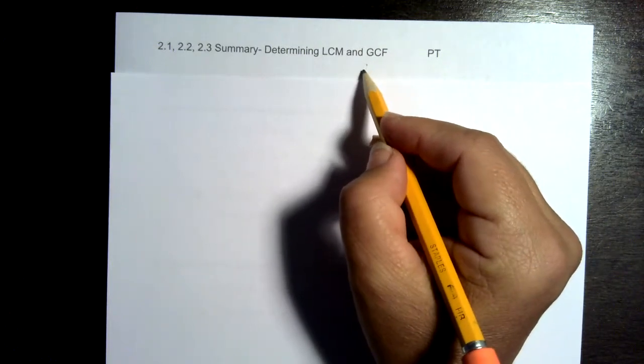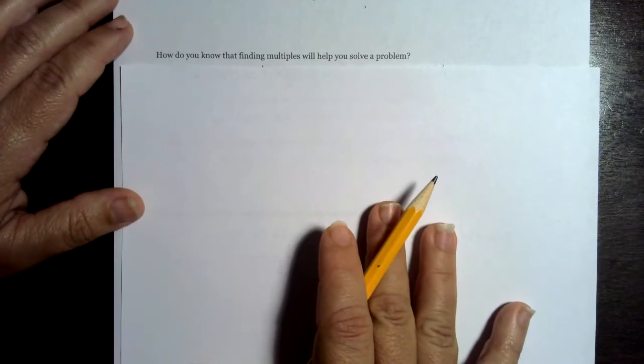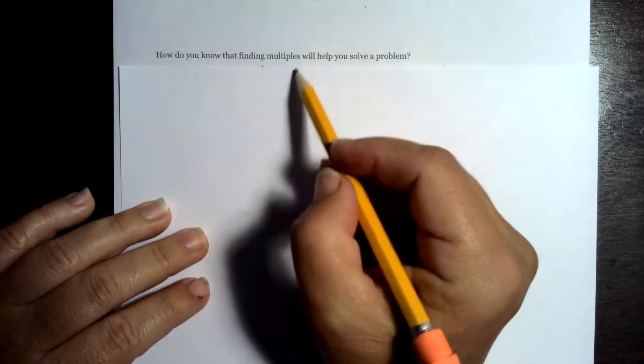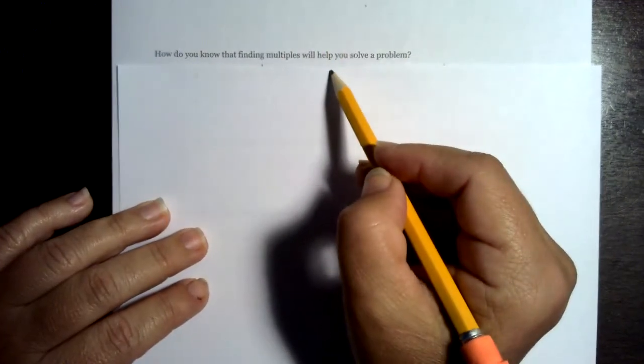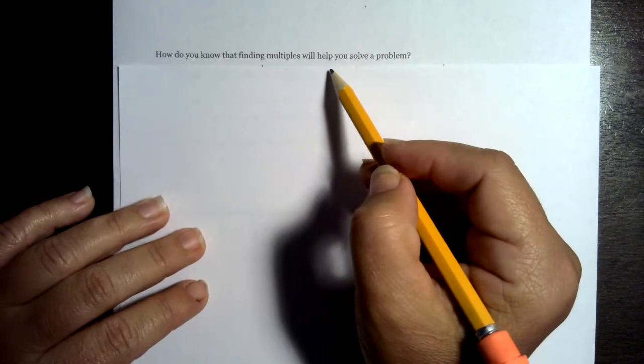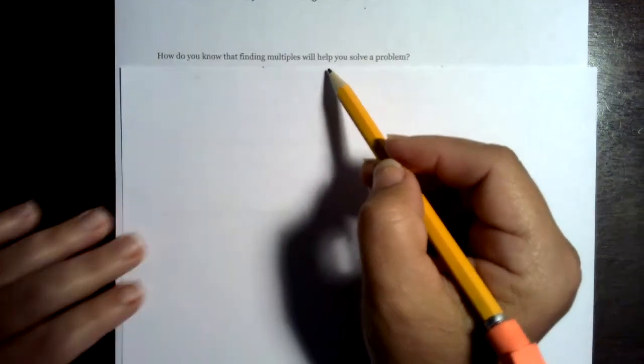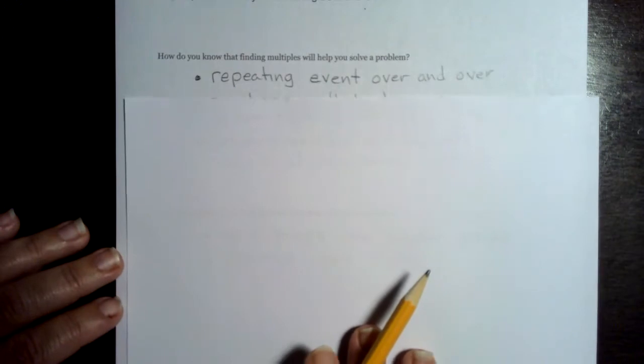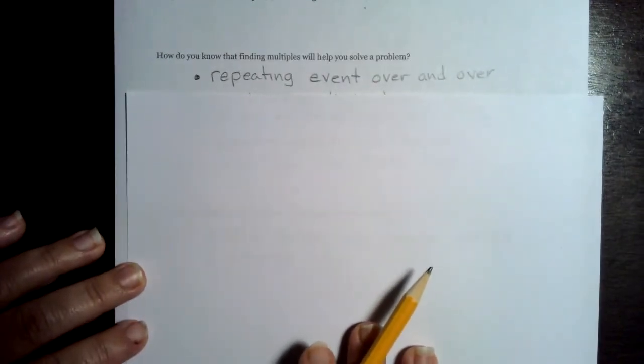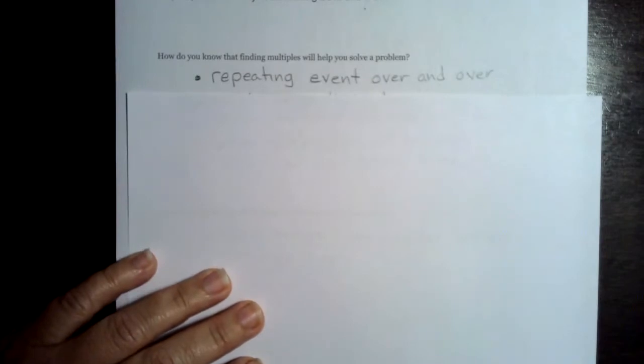When do we see this in life? The situations we saw within the book had us determine whether we were using factors and multiples. So how do you know that finding multiples will help you solve a problem? There are a few situations and themes that will help you. The first, and again, remember, if you need to pause this, pause it in order to write down the information. So I do want you to write down this information.